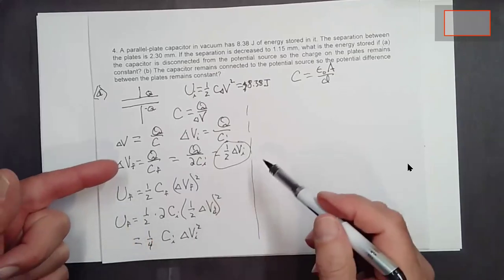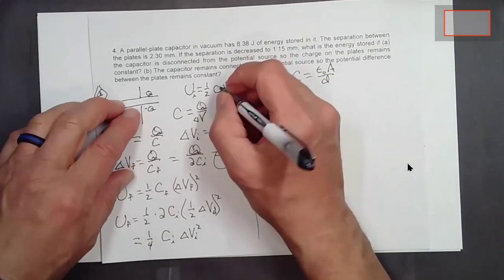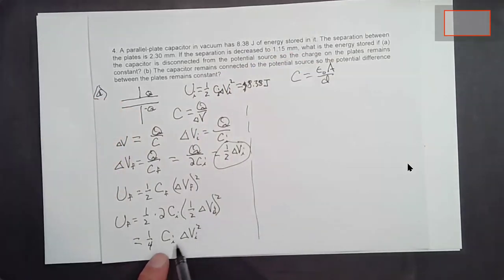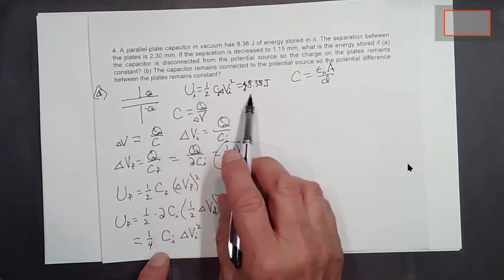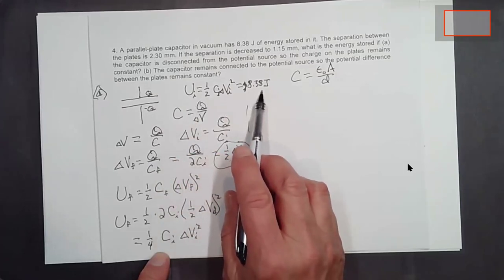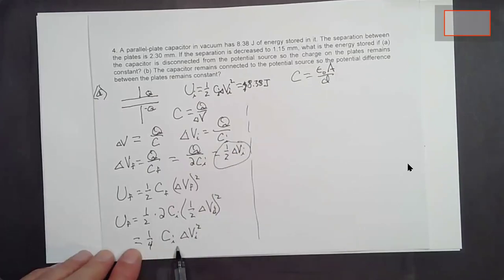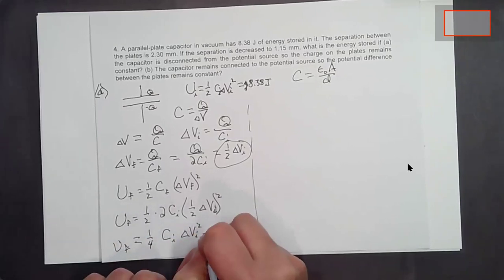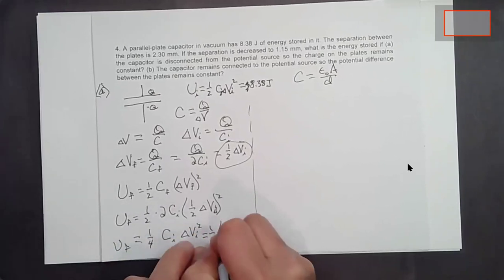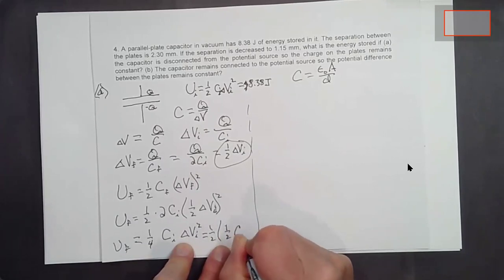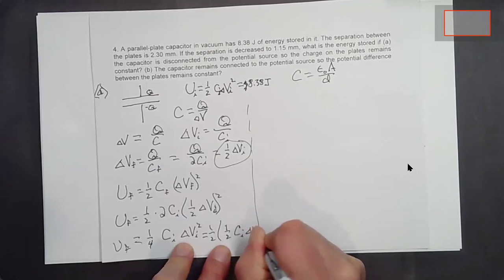And somewhere up here, this would have been C initial delta V initial squared. Instead of having 1/2 C initial delta V initial squared, which is 8.38 joules, I'd only have 1/4 C initial delta V initial squared, which is 1/2 of 1/2 C initial delta V initial squared.